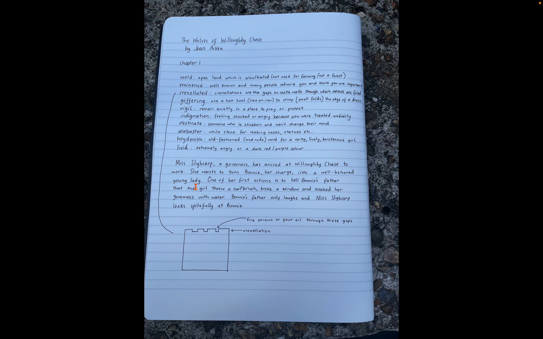Then I tell you about Miss Slycarp's actions. One of her first actions is to tell Bonnie's father that the girl threw a hairbrush, broke a window, and soaked her governess with water. And then my final sentence here tells you the result of Miss Slycarp's actions. So Miss Slycarp told Bonnie's father about Bonnie's behaviour, and then Bonnie's father only laughs and Miss Slycarp looks spitefully at Bonnie. So those are the 3 things plus some extras that you need to have in a basic summary.